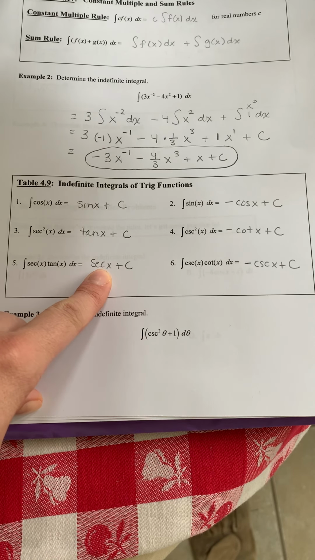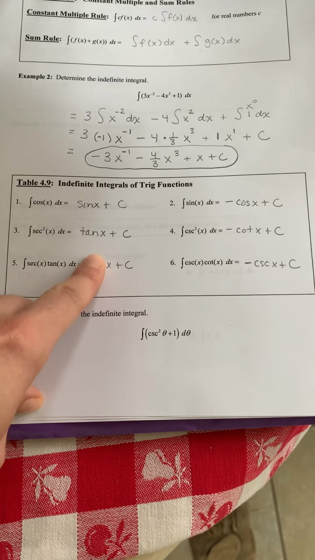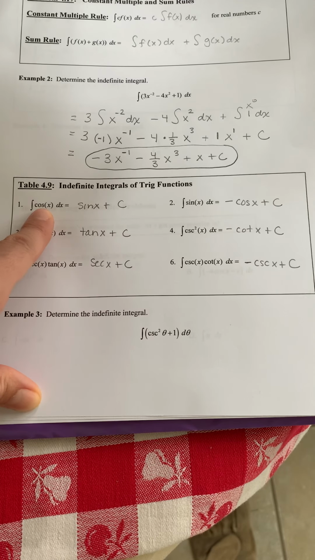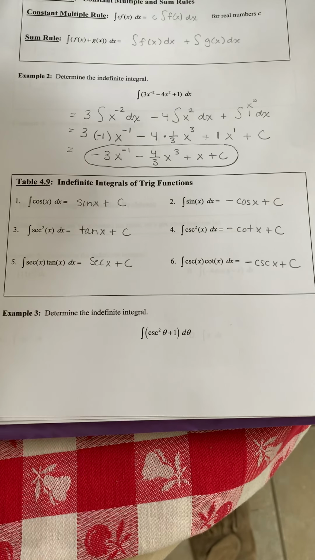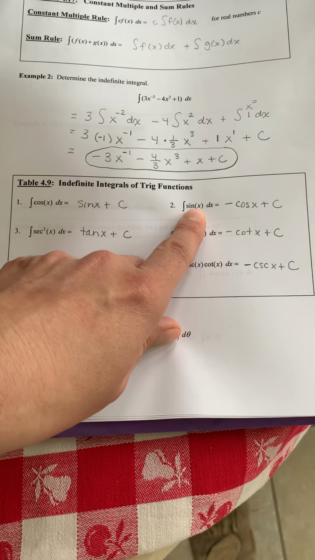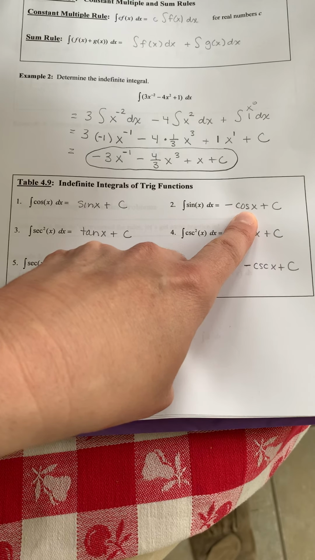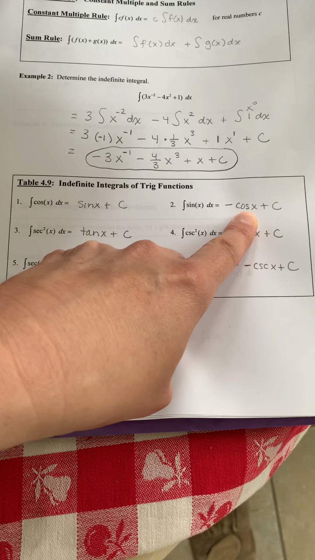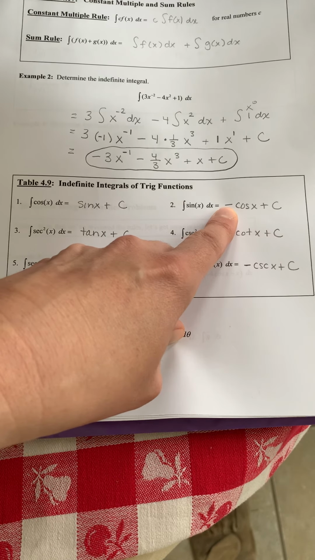Definitely do a quick check. Try to take the derivative of each one of these, and you should get the function next to the integral sign. If we're doing the antiderivative of the sine function, it's negative cosine. Remember, the derivative of cosine is negative sine, so we need this extra negative to cancel out.